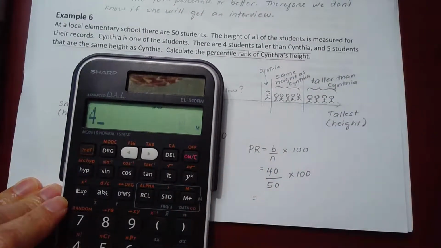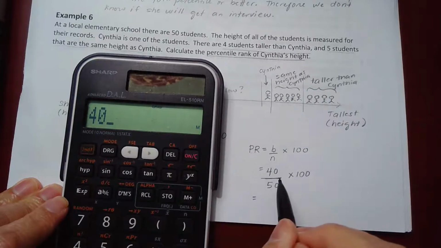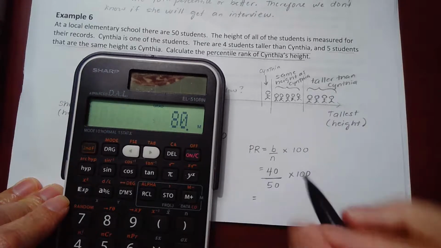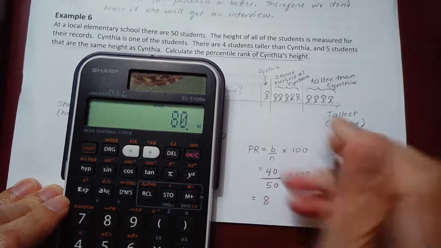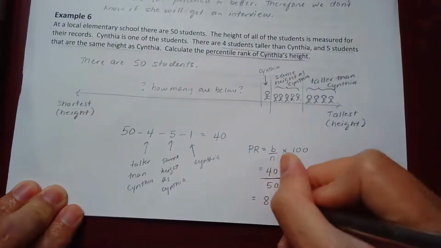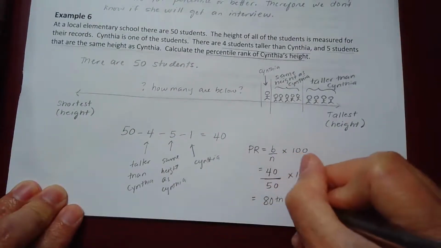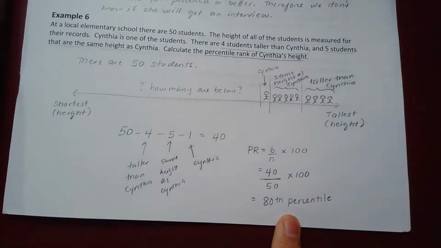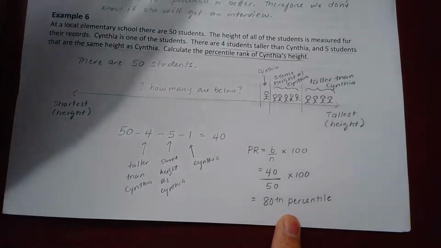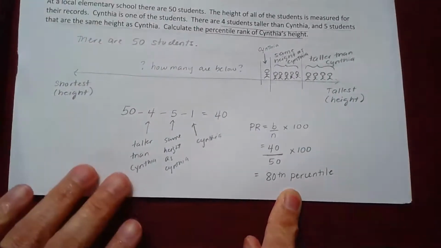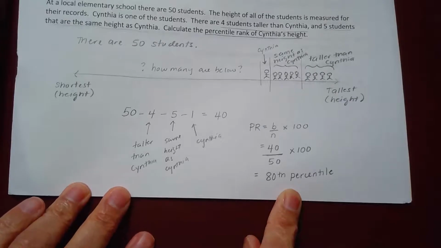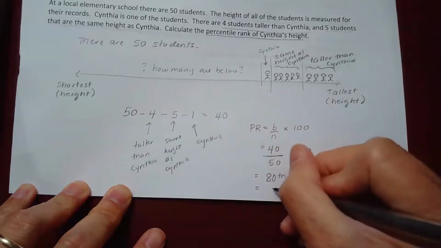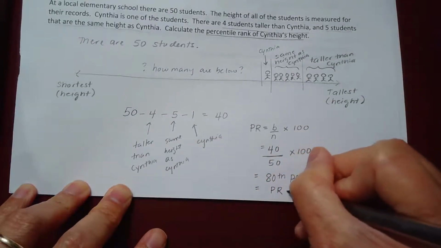So you go 40, this line means divide, 50 times 100. And we got exactly 80. So we can say 80th percentile. Okay, so she ranks 80th percentile, which means 80% of the people are below Cynthia. I'll just put here PR 80th.